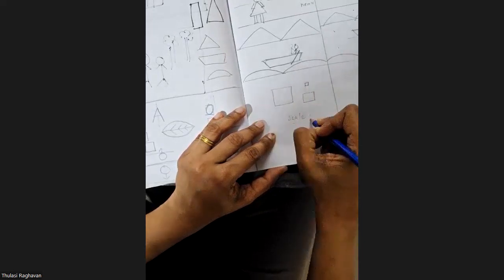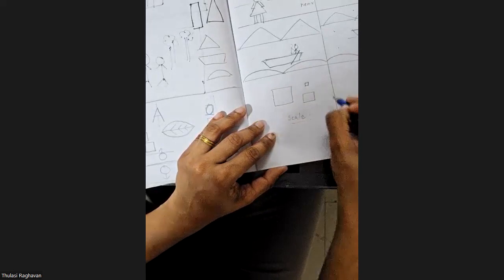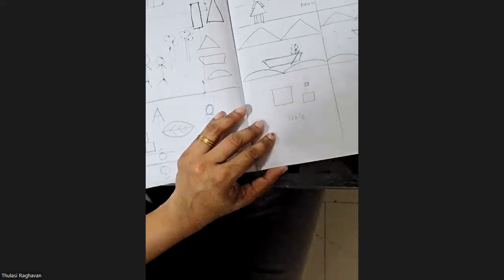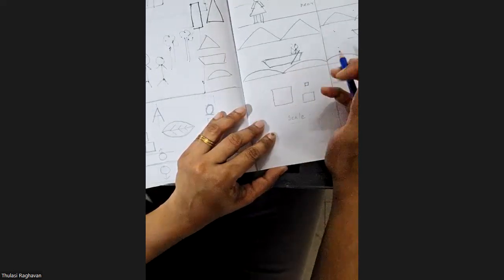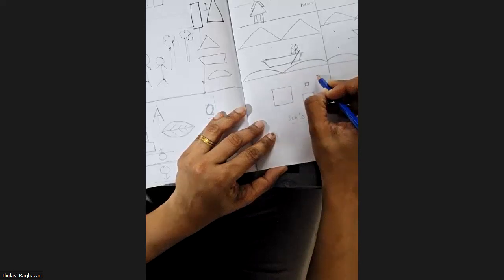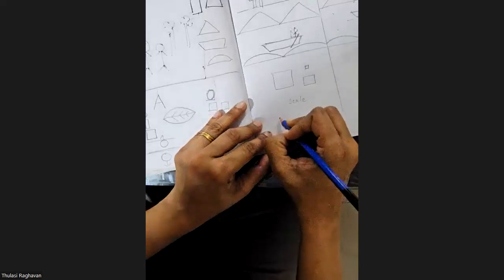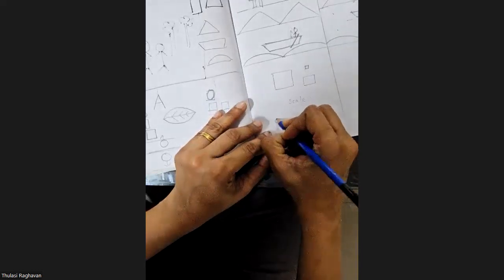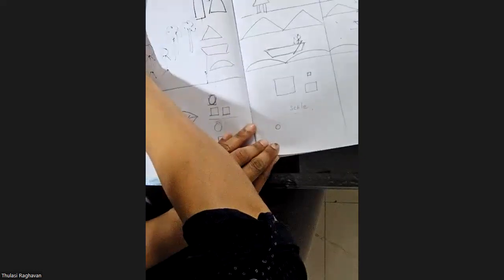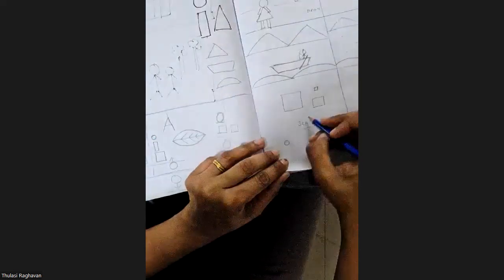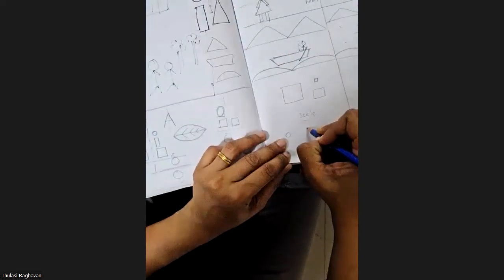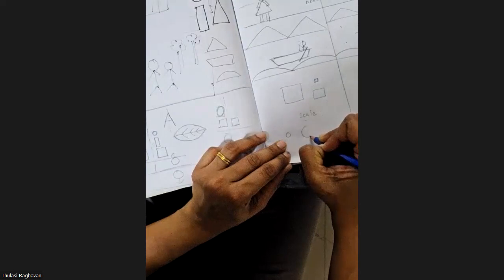So the scale is basically a measure, right? You have the measuring scale. So if we say one object is there, and another object is double the size, then we can scale it up.